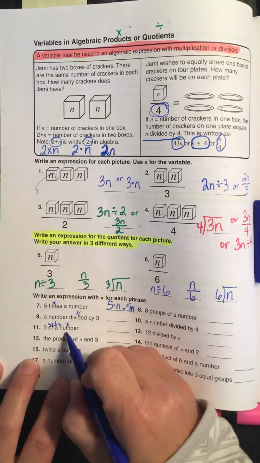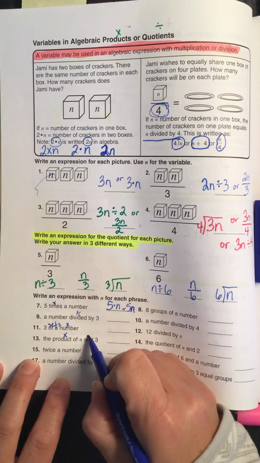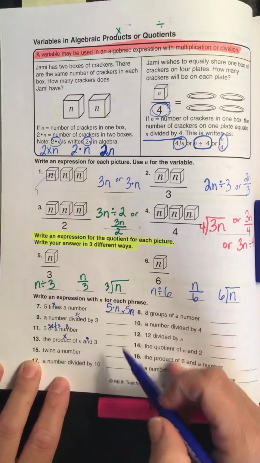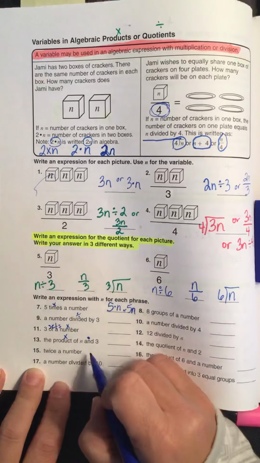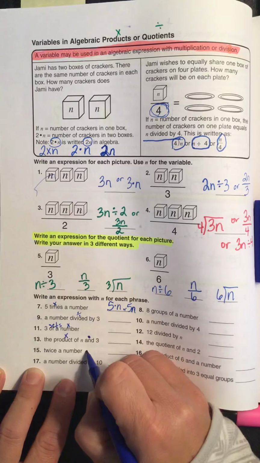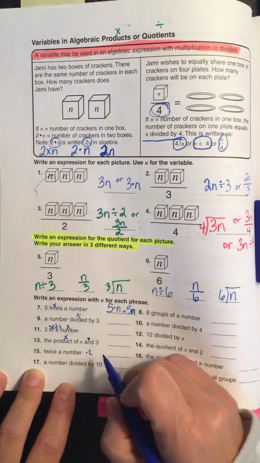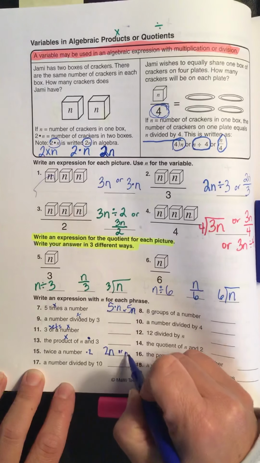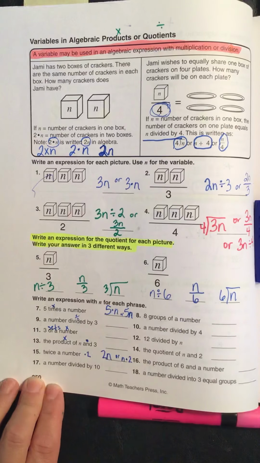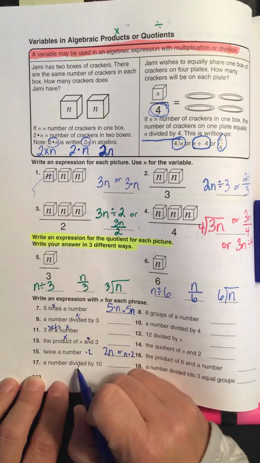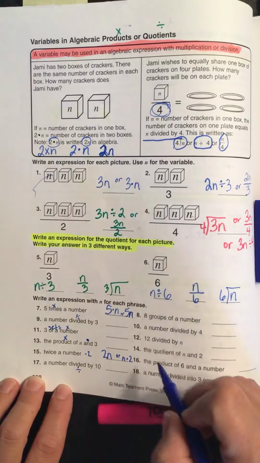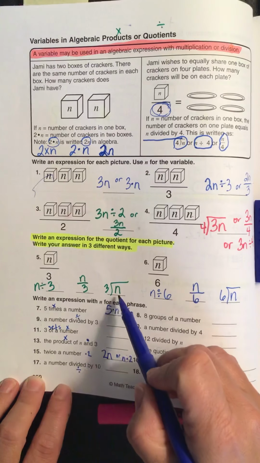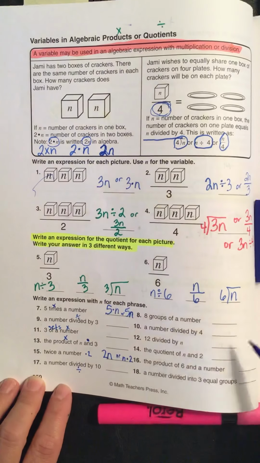Product is multiply. So n times 3. You can do the dot or 3n. Either one is fine. Twice a number. So 2 sets, so times 2 or 2n. Either way is fine. A number divided by 10. So n divided by 10, or n would go on the inside like this, and 10 would be on the outside.